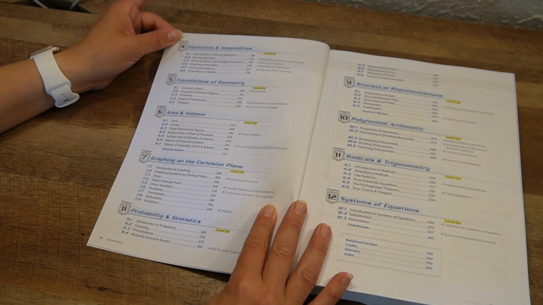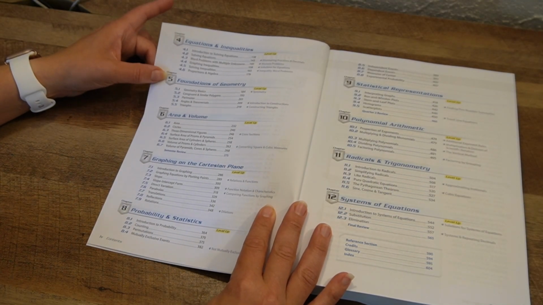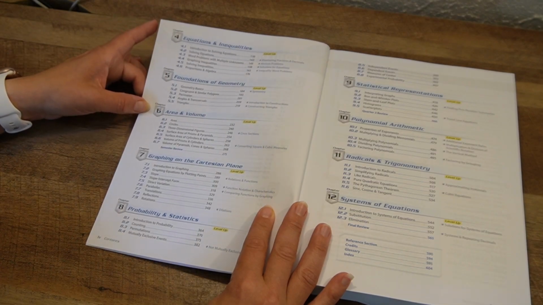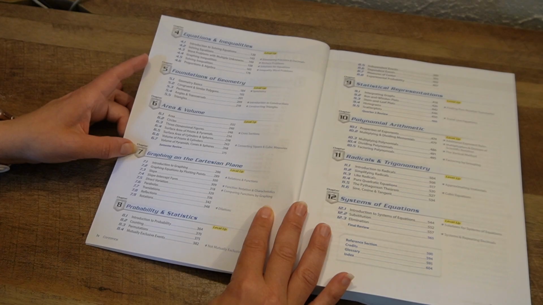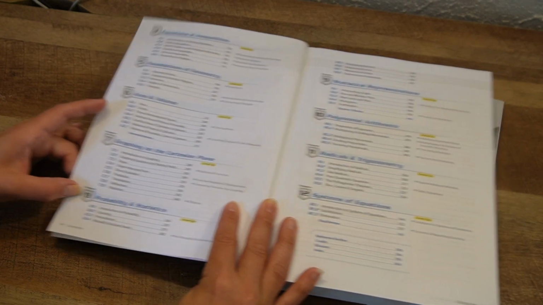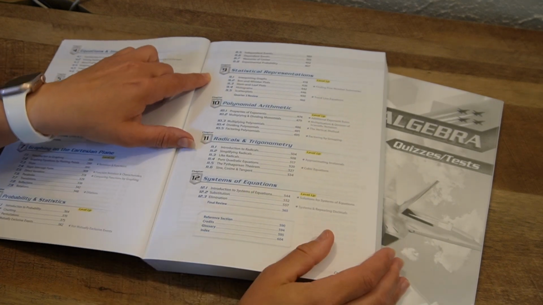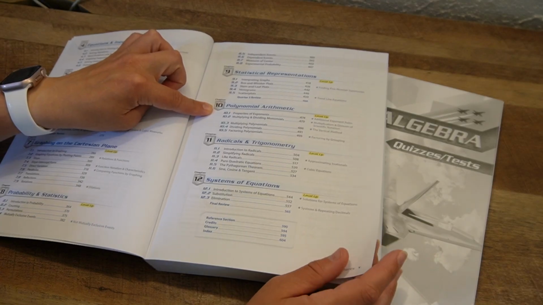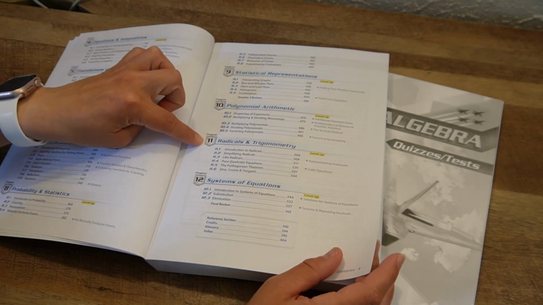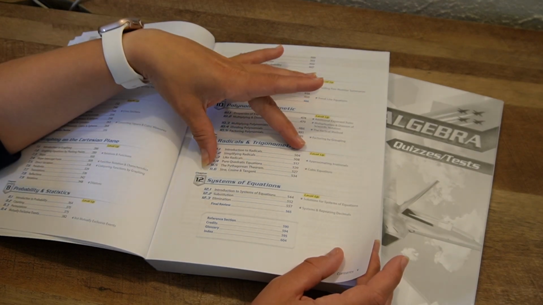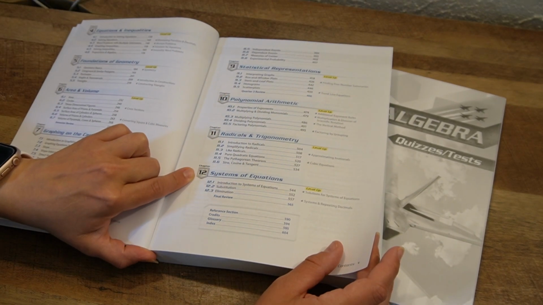Chapter 4 will be equations and inequalities. Foundations of geometry is chapter 5. Chapter 6 is area and volume. Chapter 7, graphing on the Cartesian plane. 8, probability and statistics. 9 is statistical representations. 10, polynomial arithmetic. 11, radicals and trigonometry. So they are going to be doing trigonometry in 8th grade. And 12 is systems of equations.